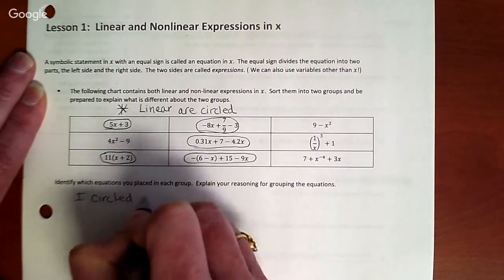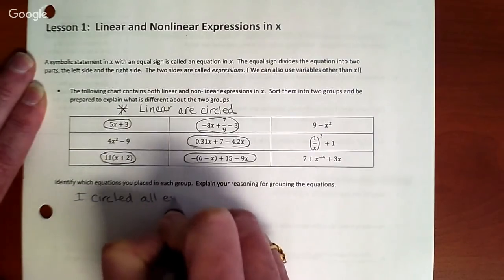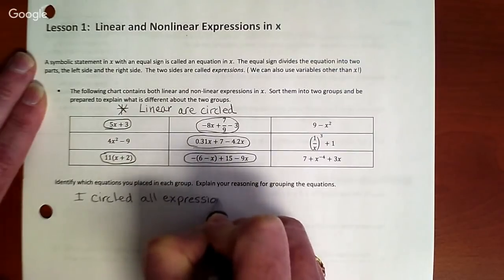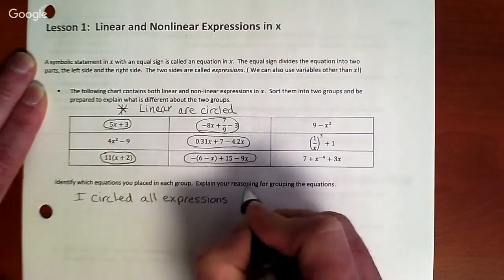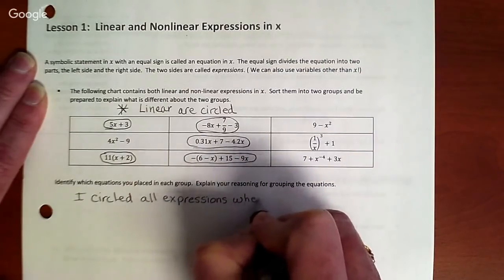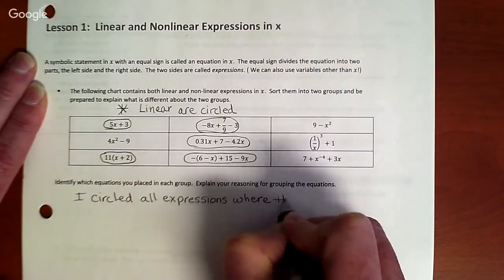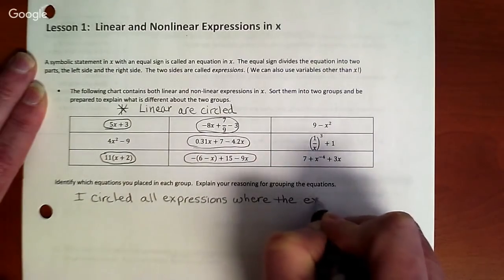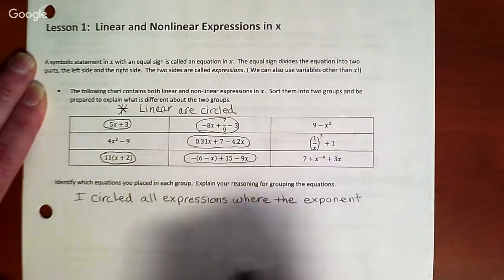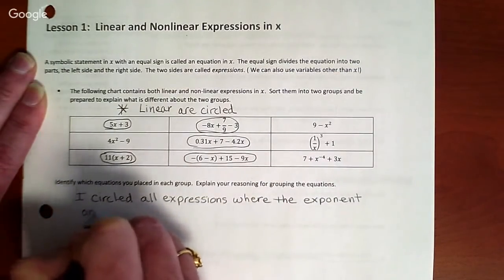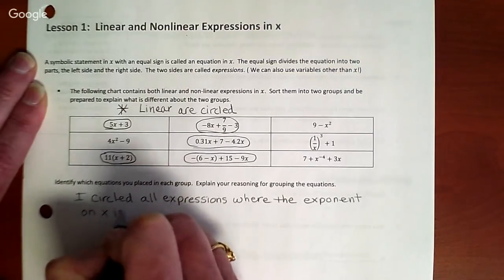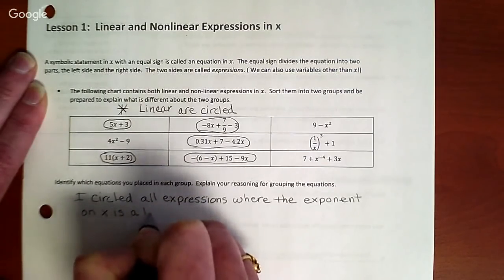all expressions where the exponent on x is 1.